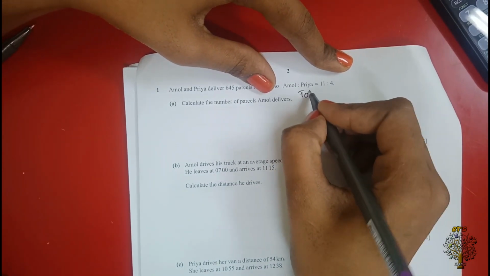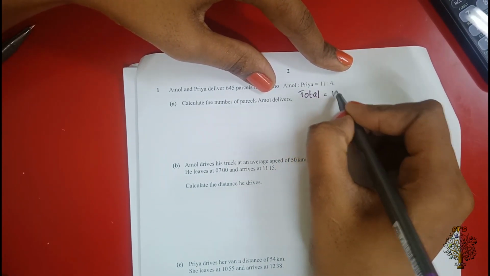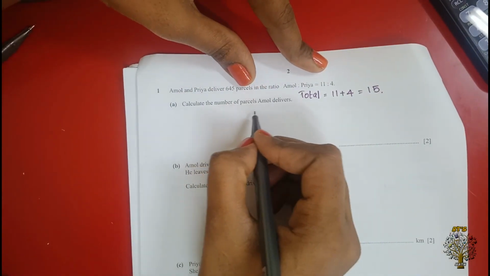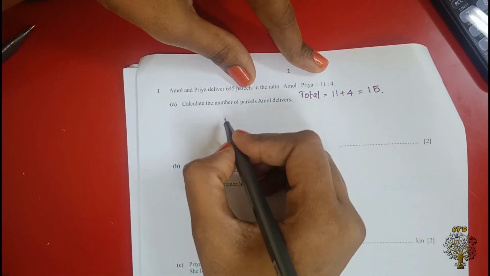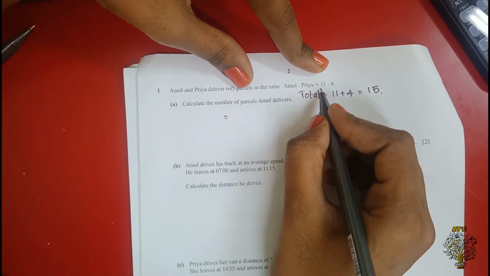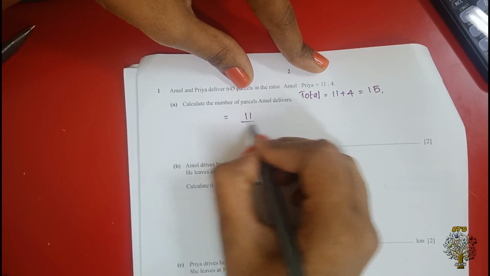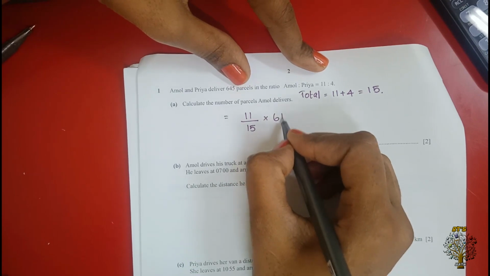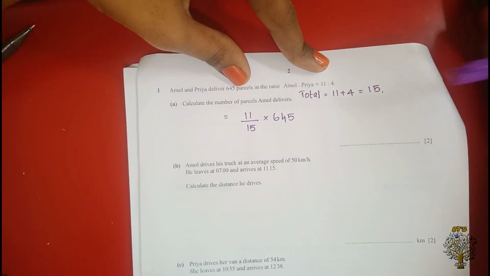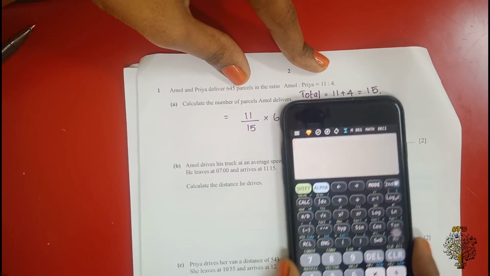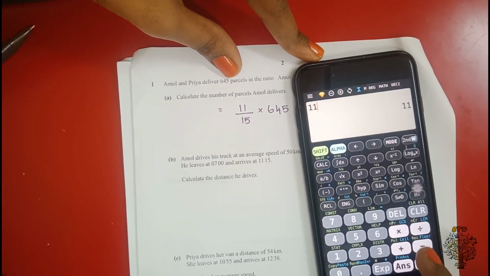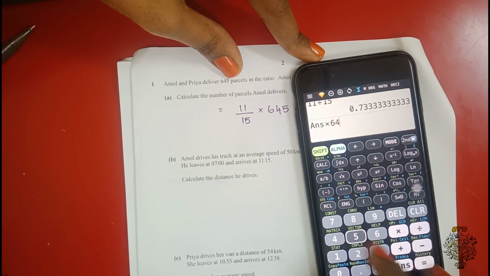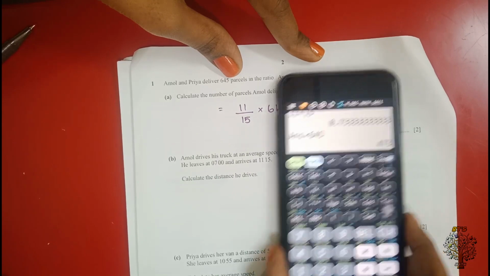First thing, find the total of the ratio values, 11 plus 4, which is 15. Now calculate the number of parcels Amol delivered. You take Amol's count, that is 11, divided by the total, and this fraction should be multiplied with 645. Typing it into the calculator, 11 divided by 15 multiplied with 645 gives me 473.